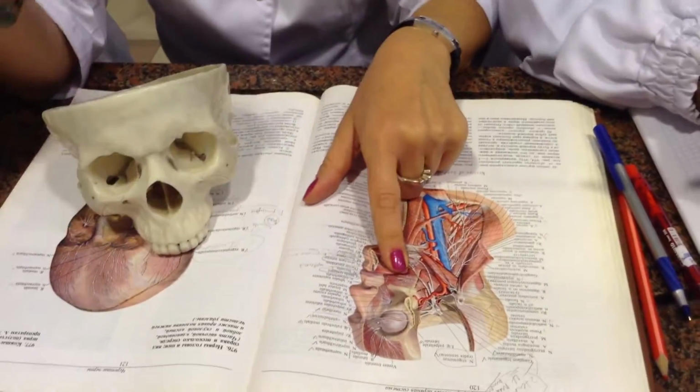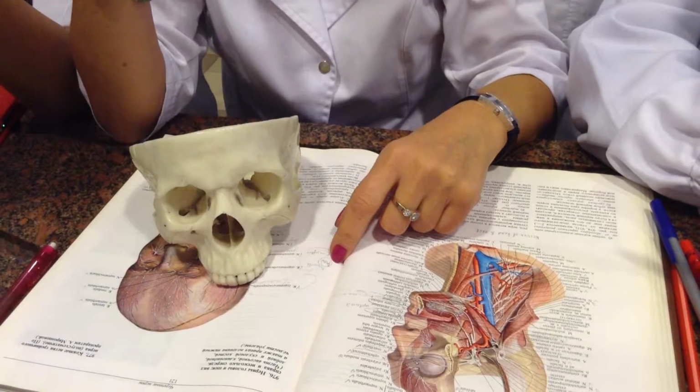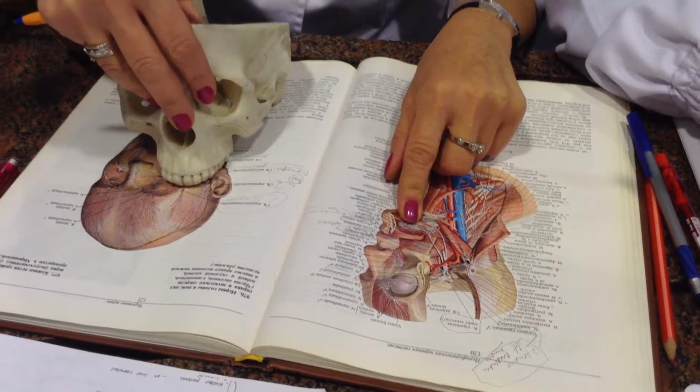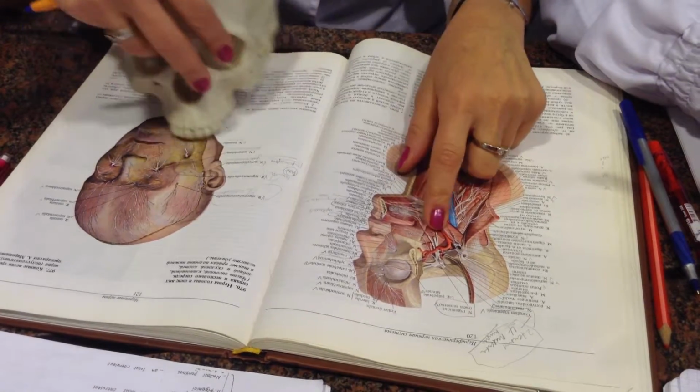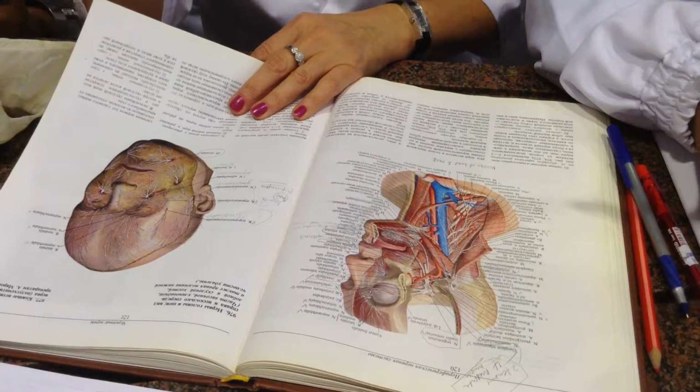Buccalis innervates skin and mucosa in the region of the cheek. Lingualis, together with the seventh pair, the chorda tympani, innervates the anterior two thirds of the tongue, sensory innervation.